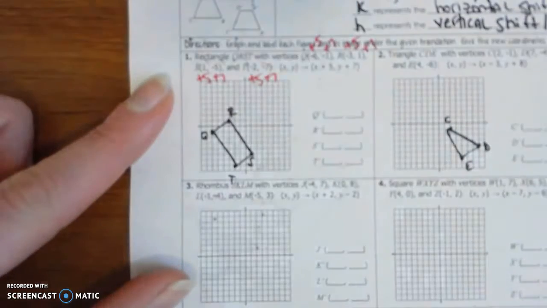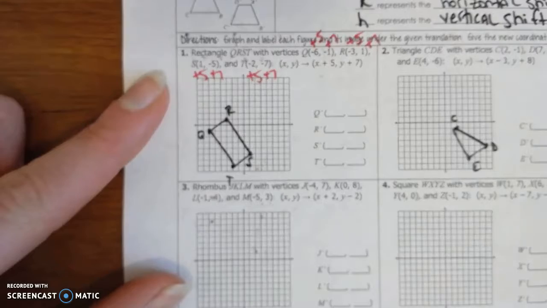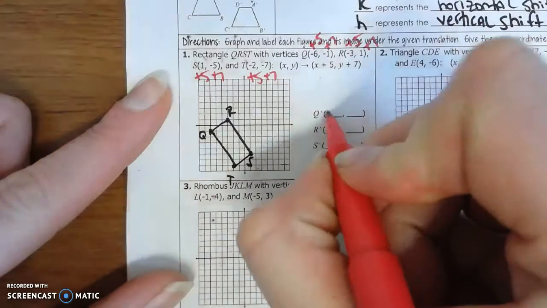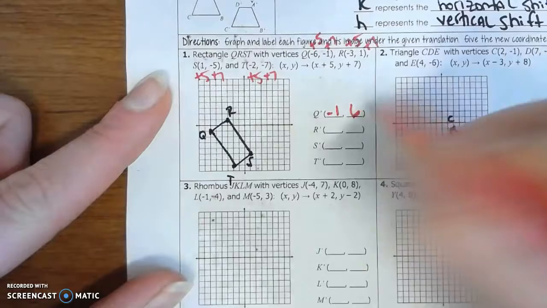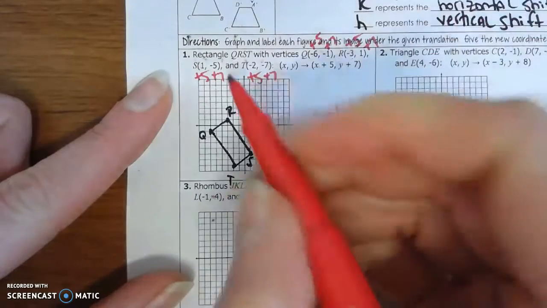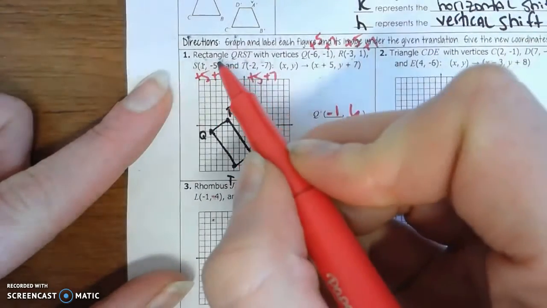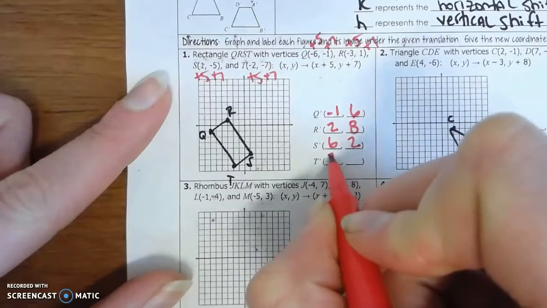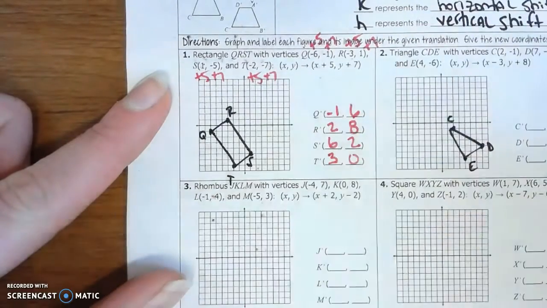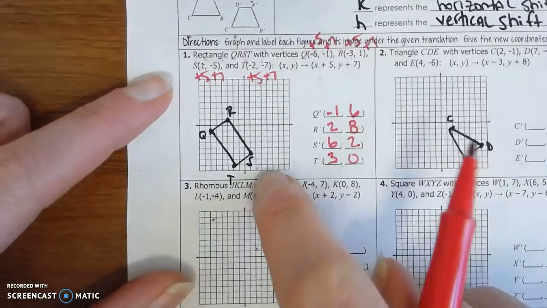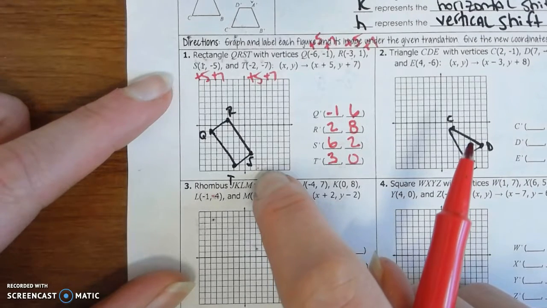Now, this is where integers come in. So we have to think about this. If I look at this, I have -6 plus 5. That's -1. I have 7 minus 1. That's 6. -3 plus 5 is 2. 1 plus 7 is 8. 1 plus 5 is 6. -5 plus 7 is 2. 5 minus 2, I can always go backwards, that's 3. And 7 take away 7 is 0. Look at that. Just by doing this method, I already have my image points, and then I can plot them. But if you don't like it, it is fine.